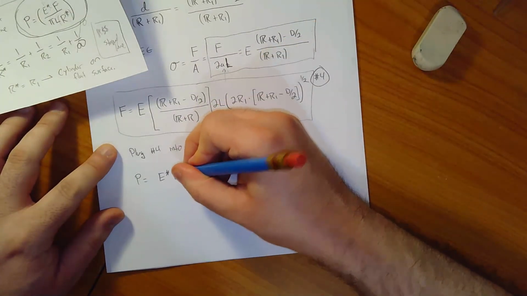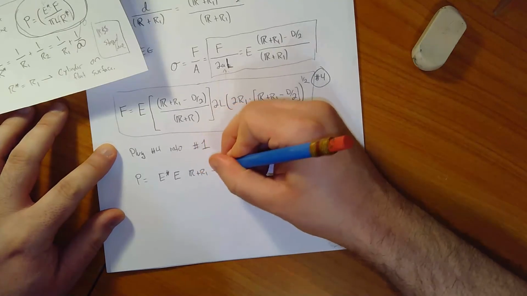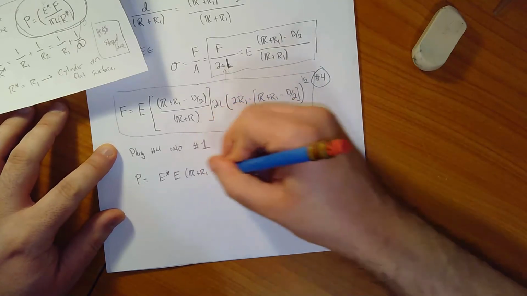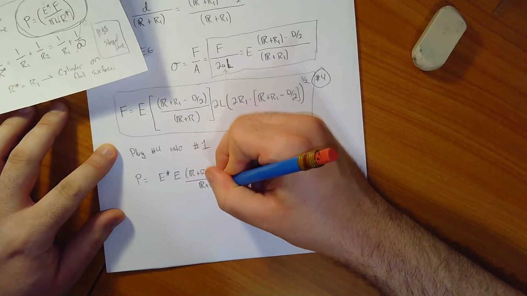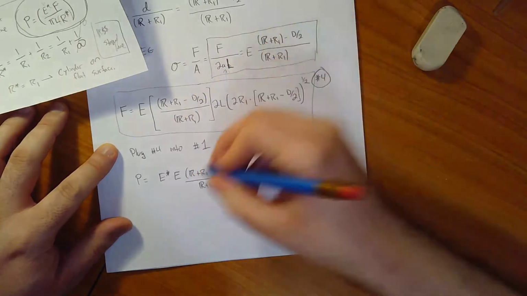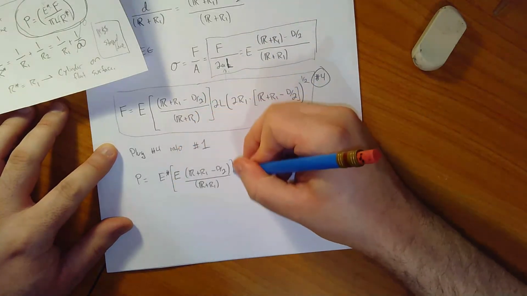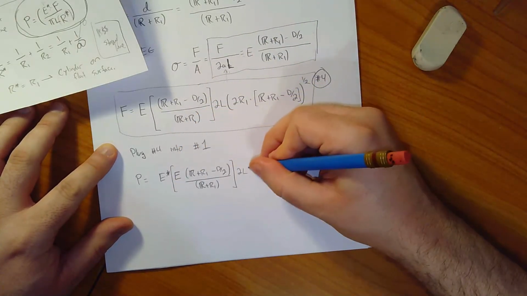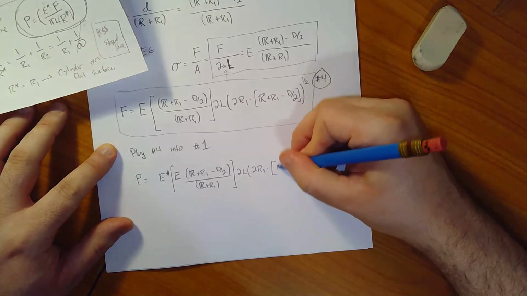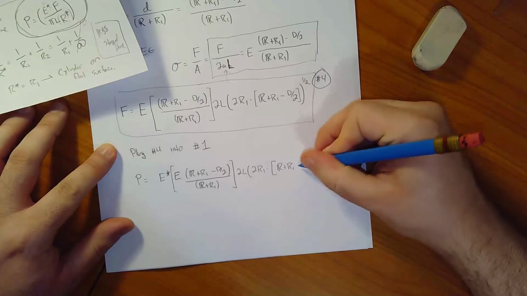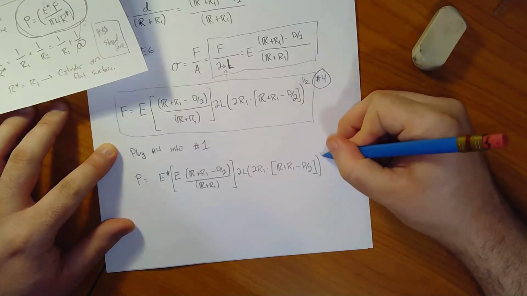It's E, R plus R1 minus D over 2, divided by R plus R1, times 2L, 2R1, multiplied by R plus R1 minus D over 2, to the 1/2. I'm just copying the previous line.